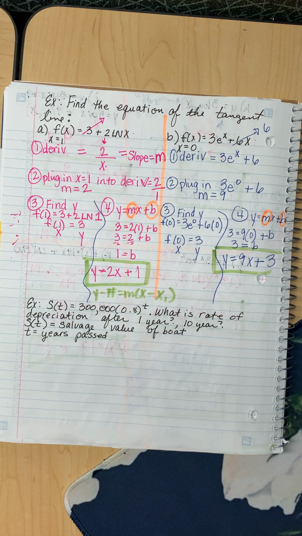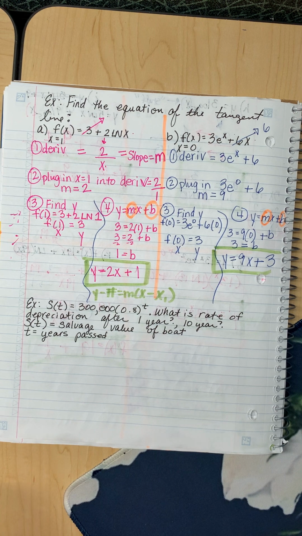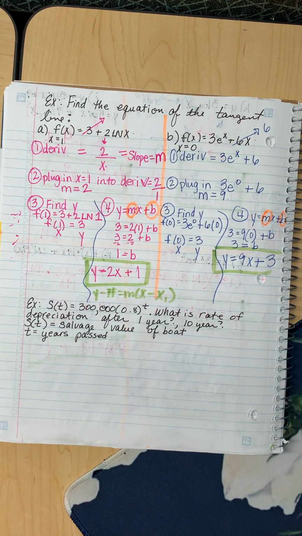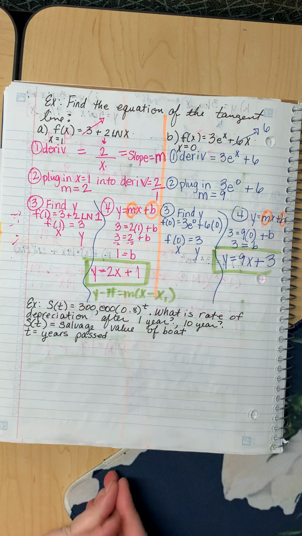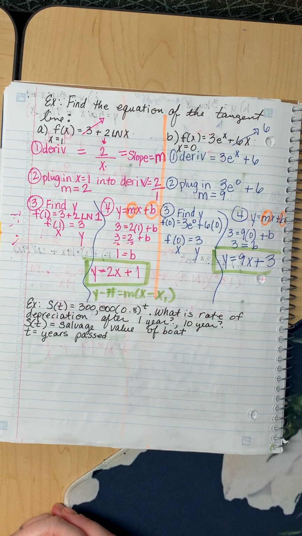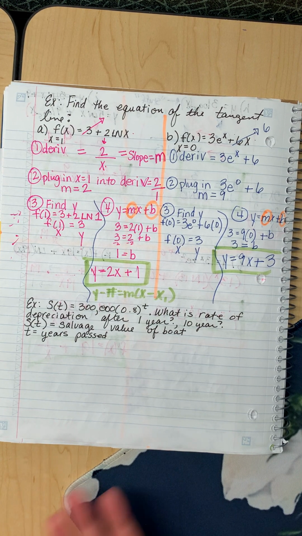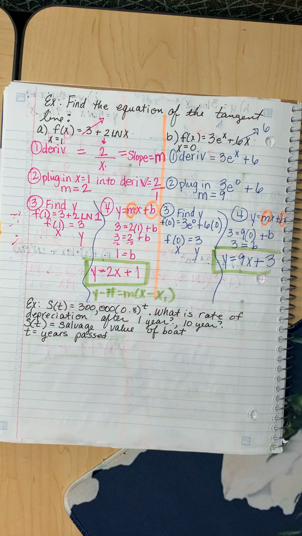So if you've ever purchased a boat or a car, they say as soon as you drive it out of the lot, it depreciates and it's not worth as much money. If you buy a car for $50,000 today, when you go back in 6 months, it's not worth $50,000.